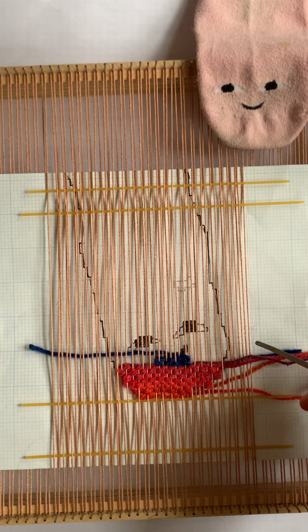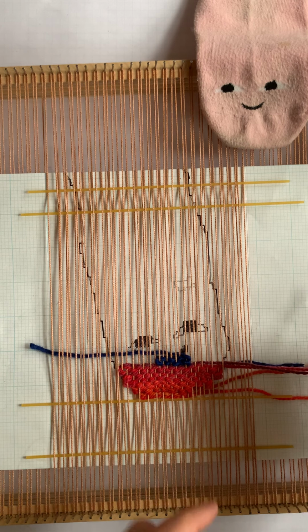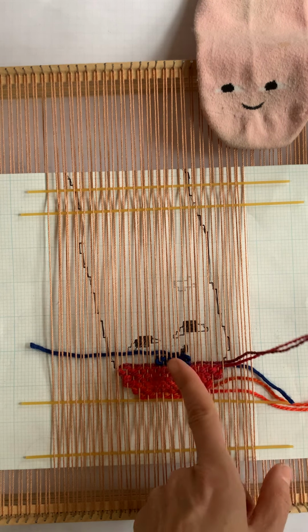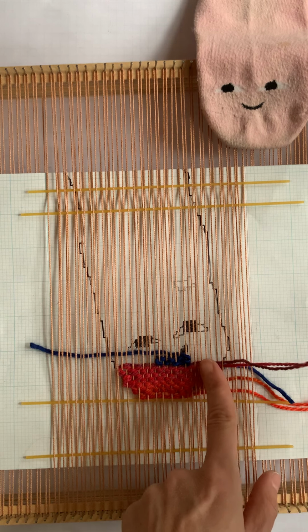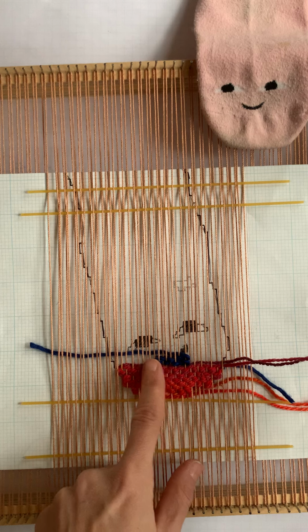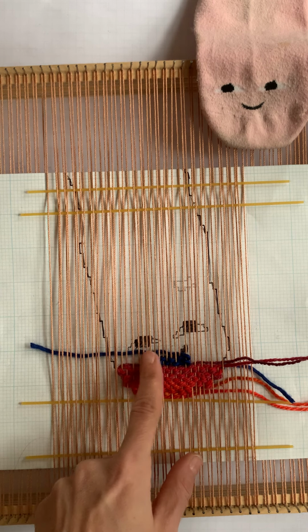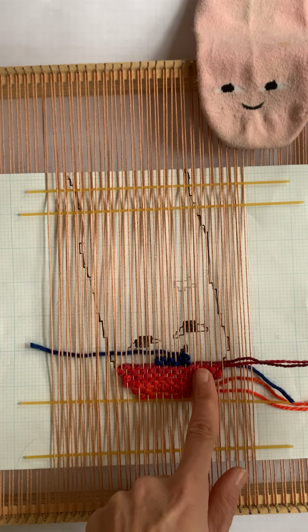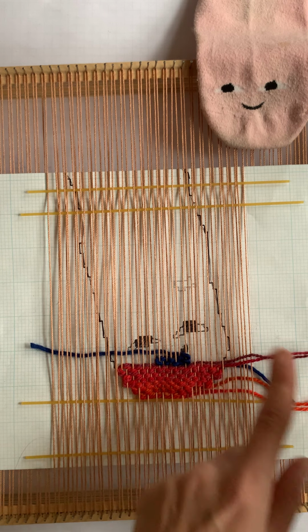And come through here, and my yarn was last coming out of the warp here. I want to just weave in this area. I will bring in an additional separate needle and yarn to weave this area. So let's just start by weaving up here.